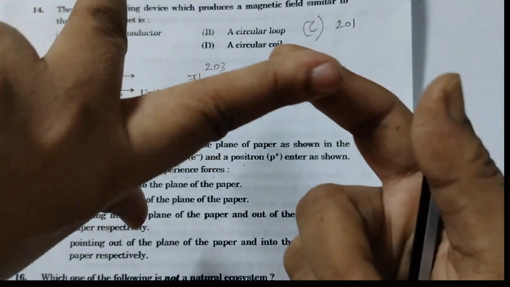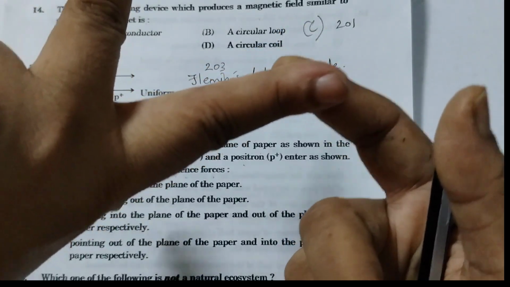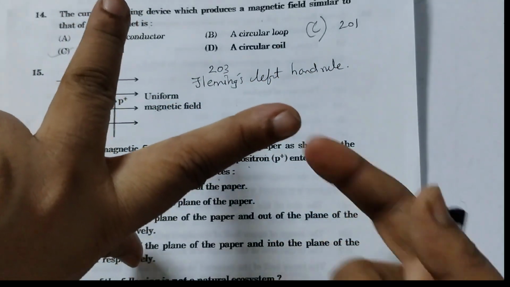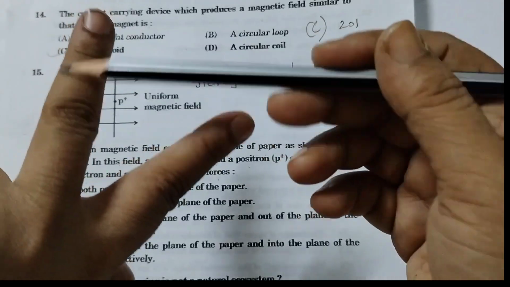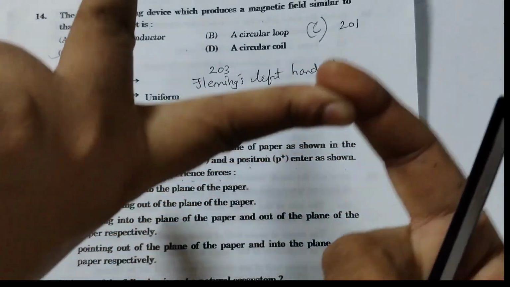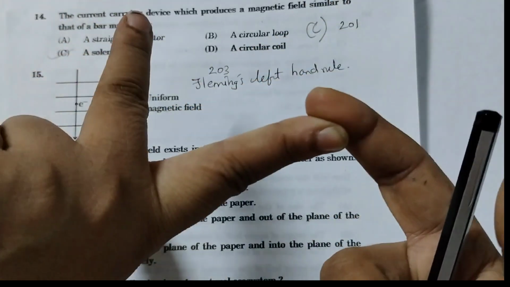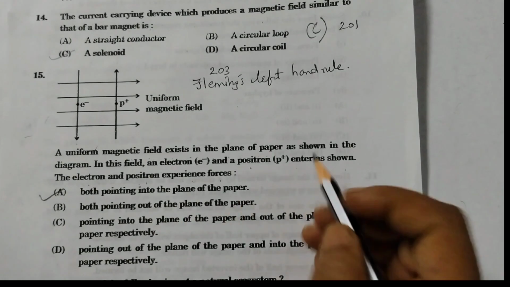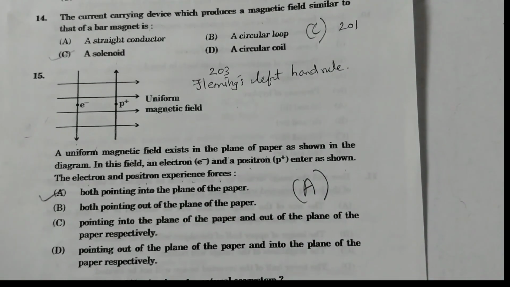If you see, my thumb is pointing downwards, which means the force is into the plane of the paper. Try doing this yourself, you will find out. My thumb is pointing into the plane of the paper. So the correct option is both pointing into the plane of the paper, Option A. I hope you understood this.